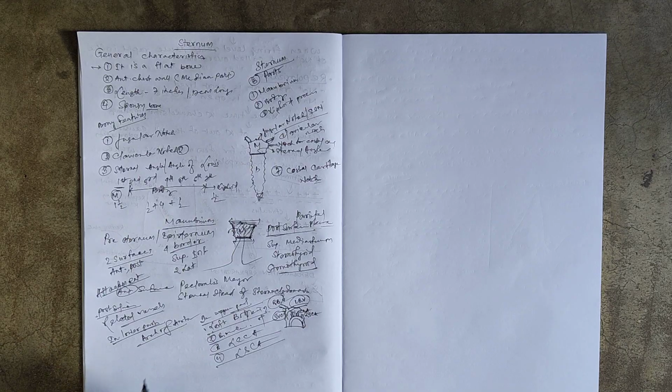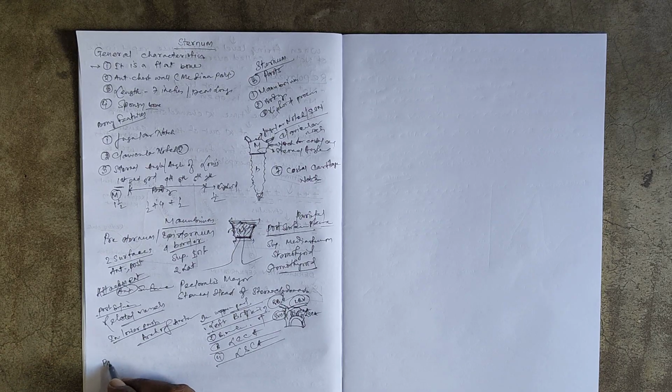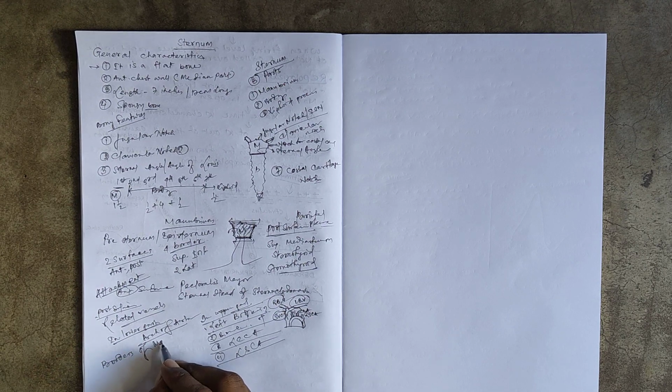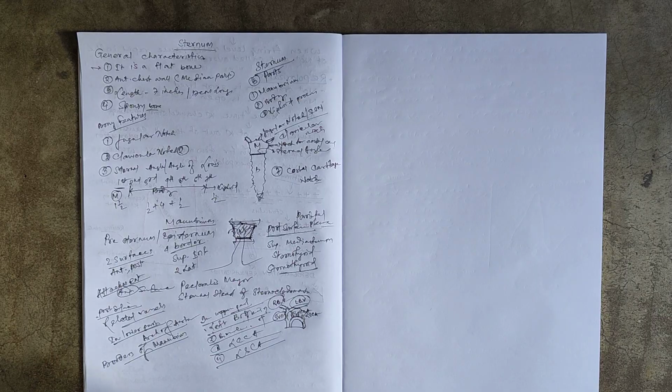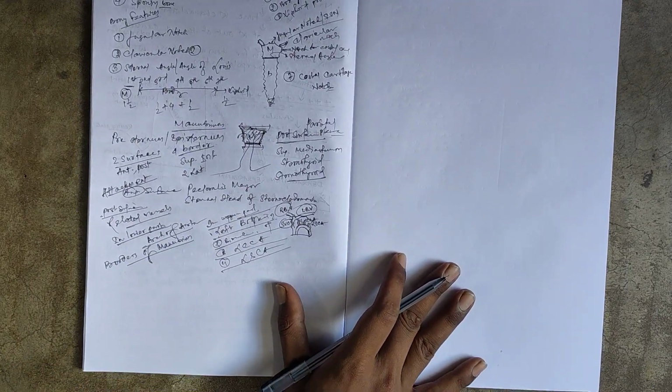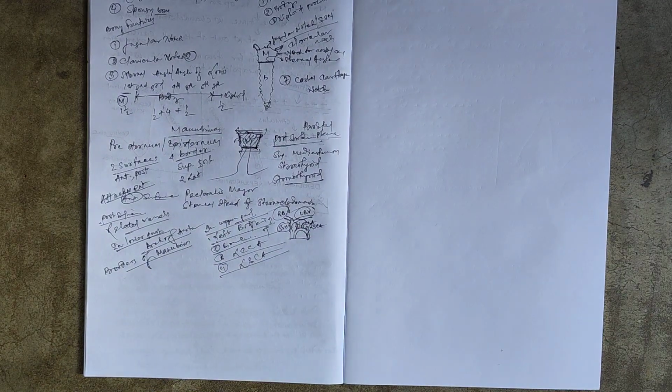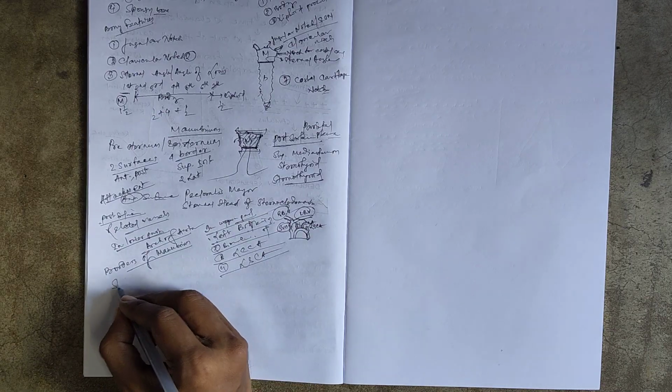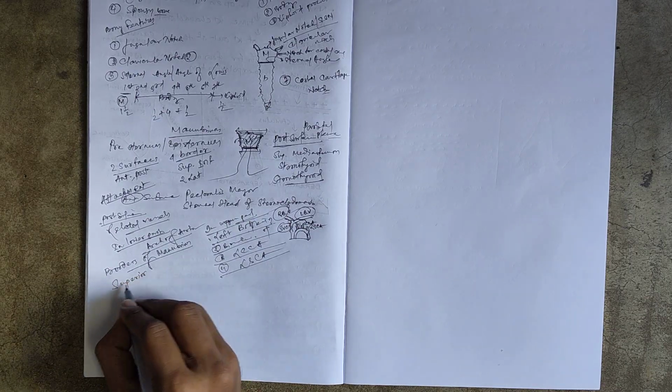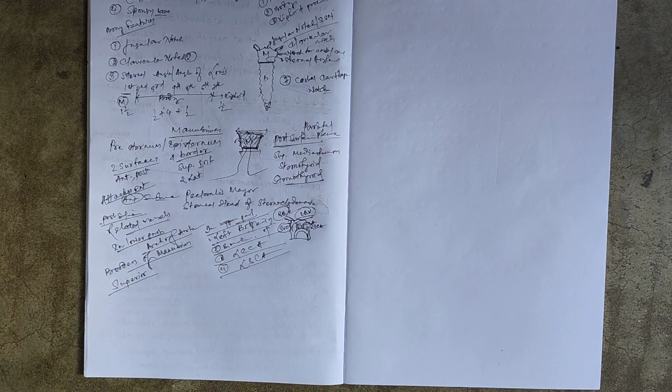Now, the borders of the manubrium. The superior border, first of all, is quite thick.